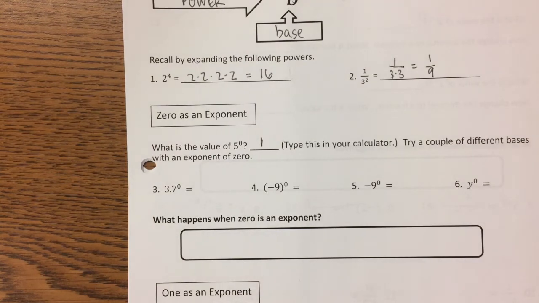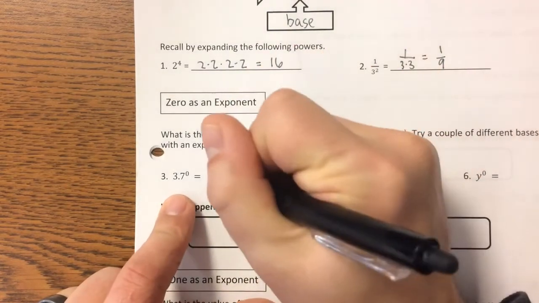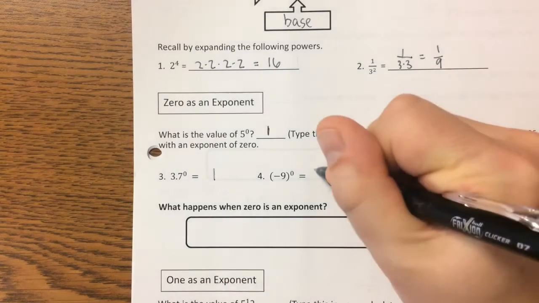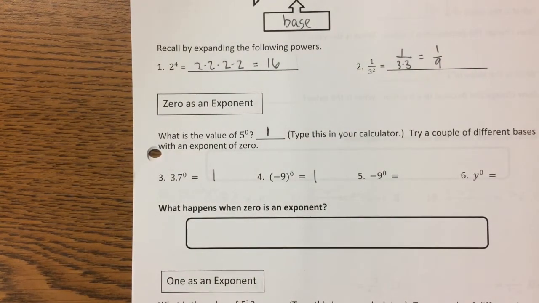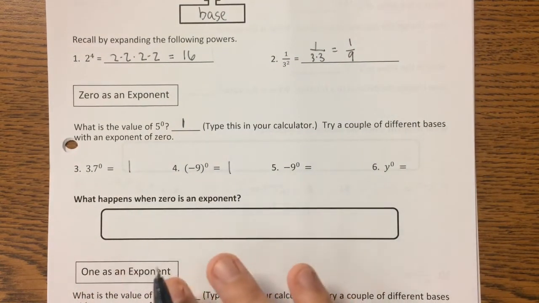So without putting it in your calculator or anything like that, what's 3.7 to the 0th power? 1. What's negative 9 to the 0th power? 1. So no matter what the number is, if you raise it to the 0th power, you're going to get 1. Period. That's it.